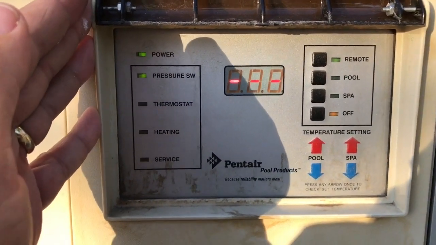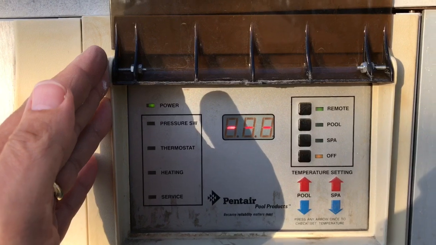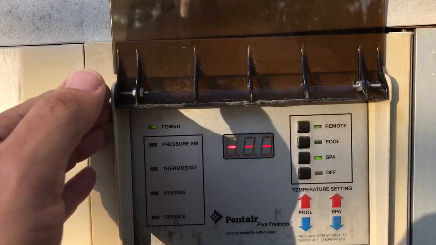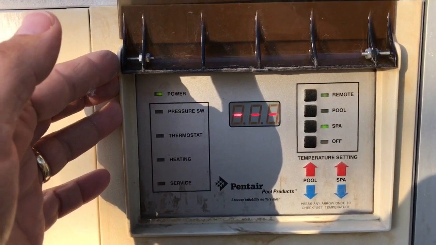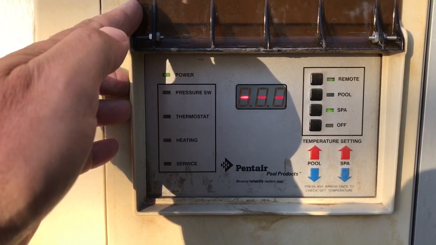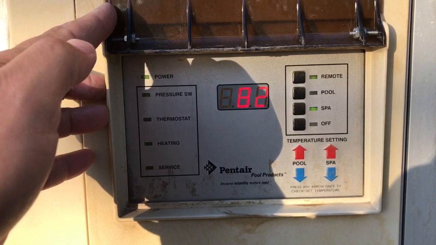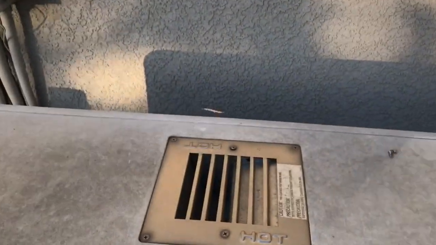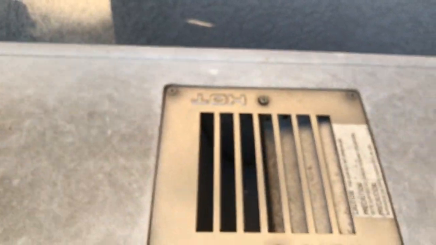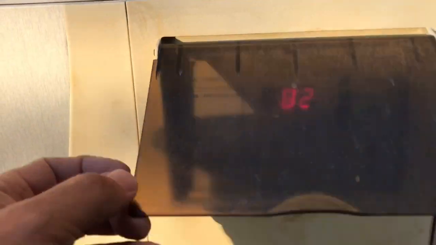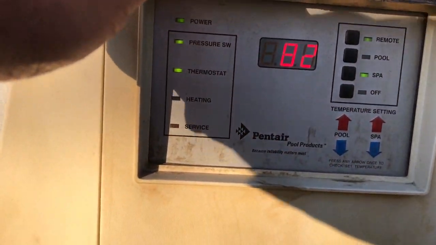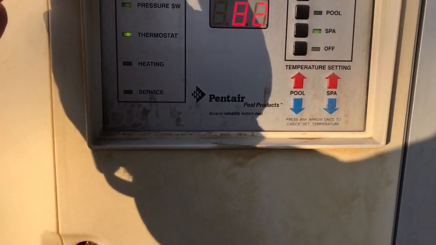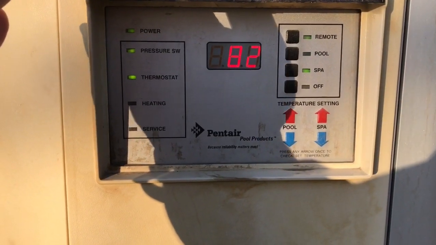Show you this a little bit. It always takes a little bit of time before the thermostat goes on. The spa light is on, so it's still in spa mode. Pressure switch is on. There goes the thermostat. And there goes the fan. Air is kicking on. That's a good sign. We got temperature. And then after a while, if everything works out, hopefully we'll hear the burners kick on.